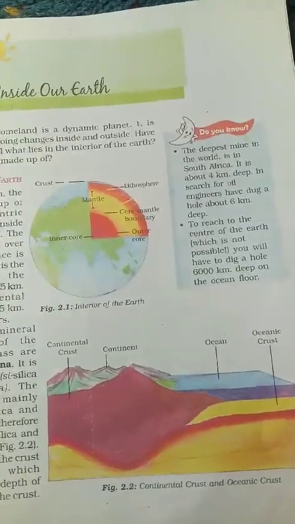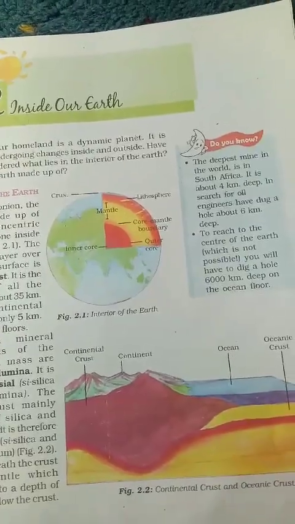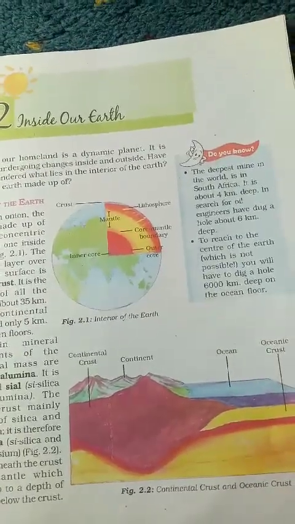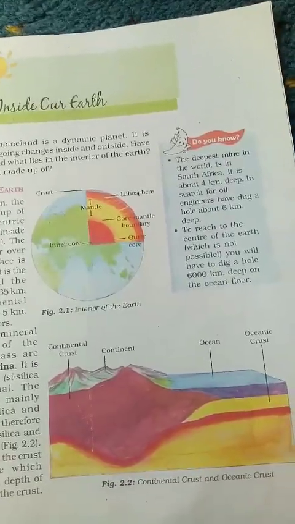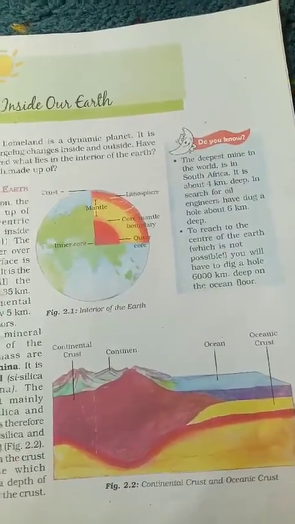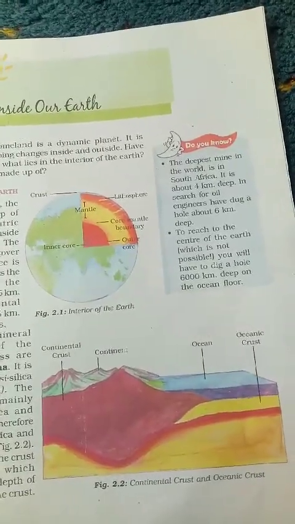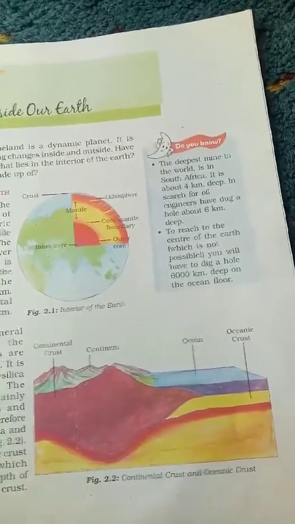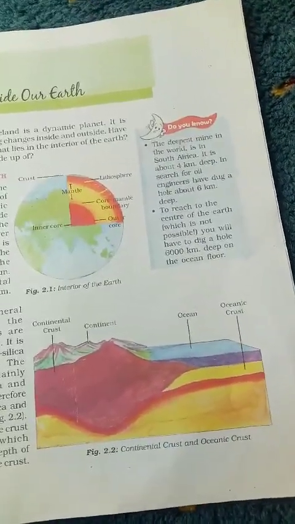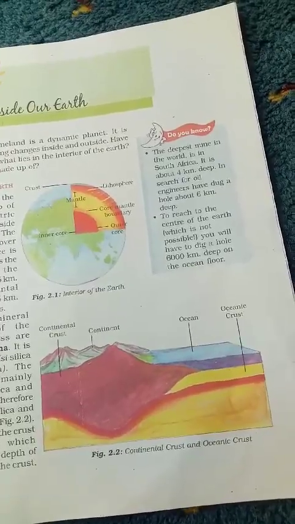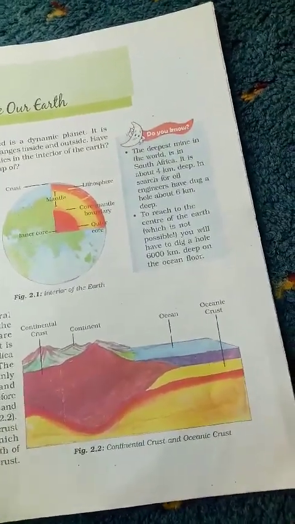The oceanic crust is mainly made up of silica and magnesium. It is therefore called Sima. Si for silica and Ma for magnesium. Now this is about the crust.